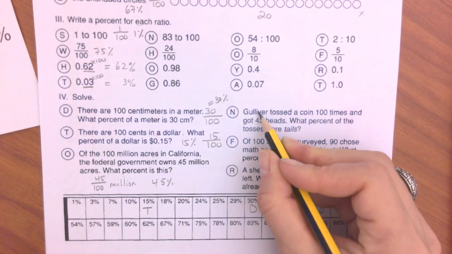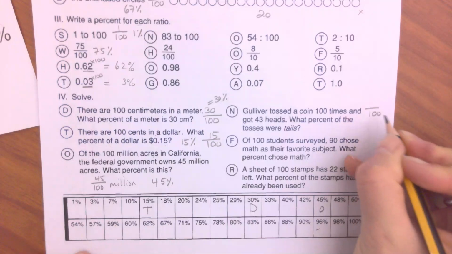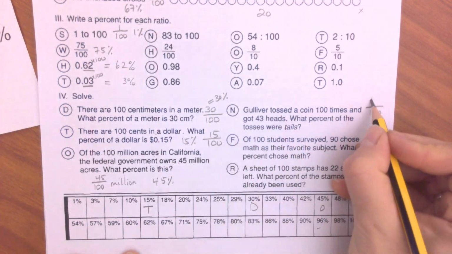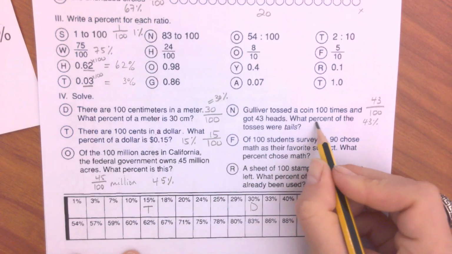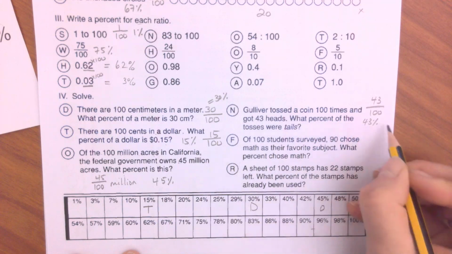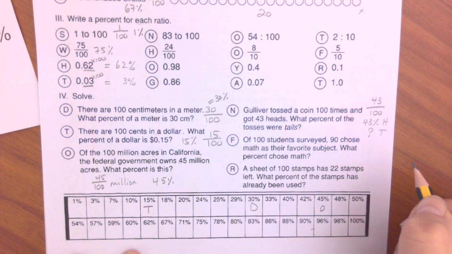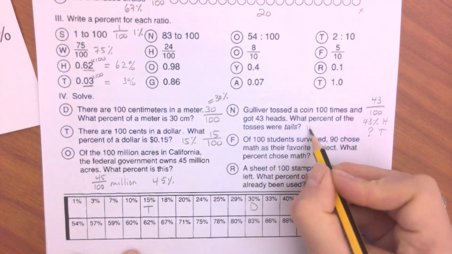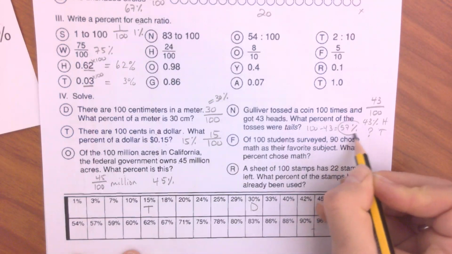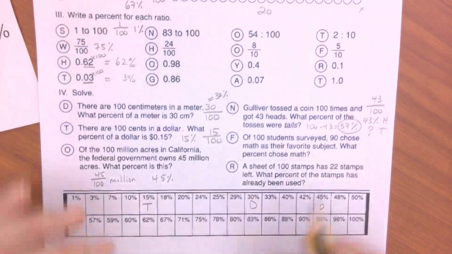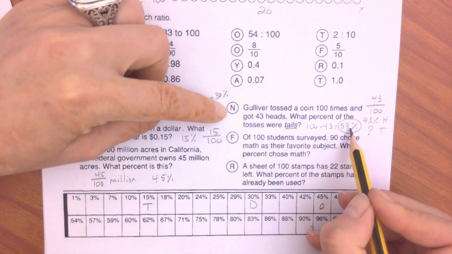Gulliver, that's a man's name. Gulliver tossed a coin 100 times. So in total he tossed it 100 times and got 43 heads. Okay, so 43% he got heads. Oh, what percent of the tosses were tails? So that's for heads, but how much for tails? Well, we just go 100 minus 43 equals 57. So 57% were tails. So be careful, we almost answered it wrong by not reading the question properly. So 57 is N.